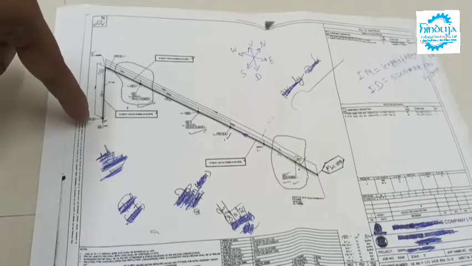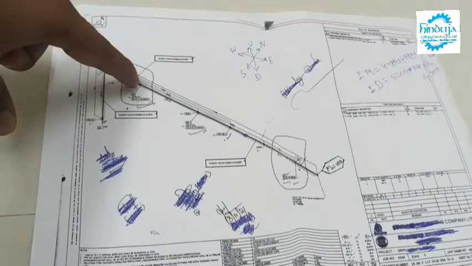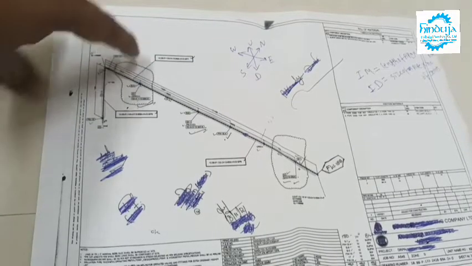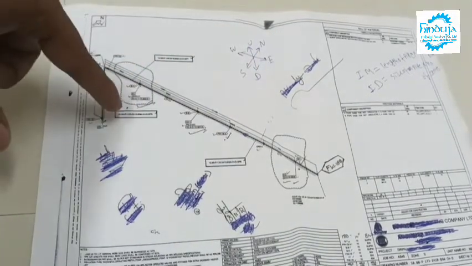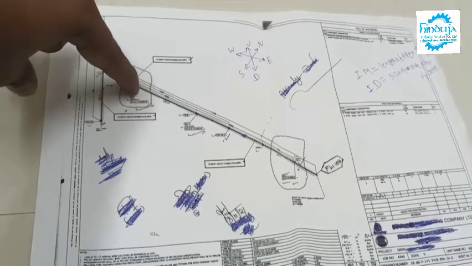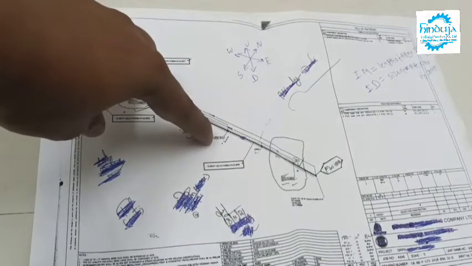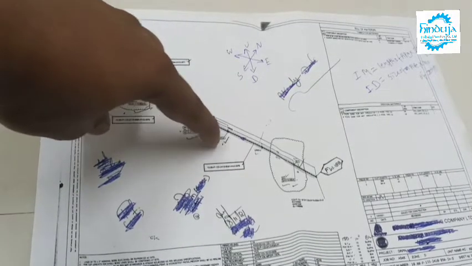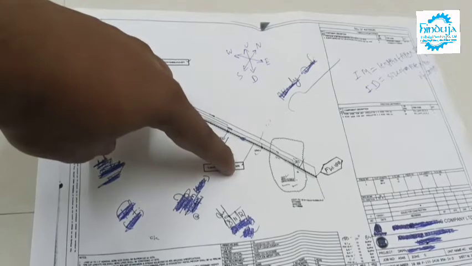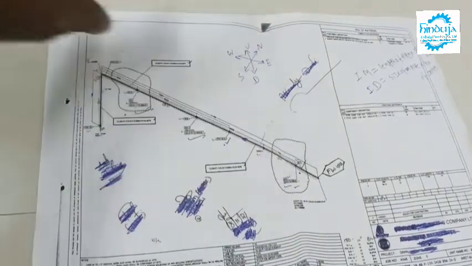So if suppose joint numbers are 1 2 3 4 5 6, if there is a field weld, then in that case the spool will break. If this is spool 1, and there is a field weld, then next will be spool 2. If there is another field weld, then the next will be spool 3. So 1 2 3 like that.